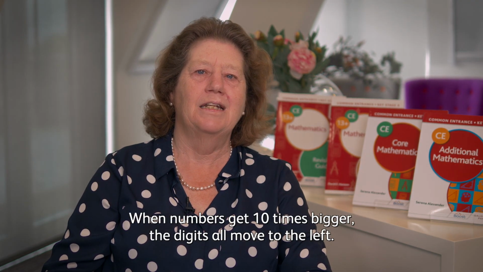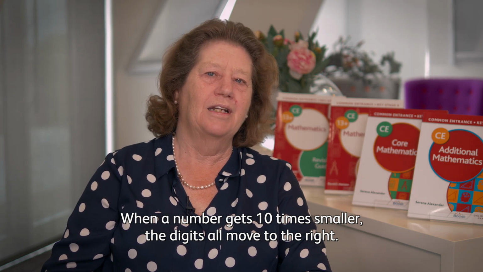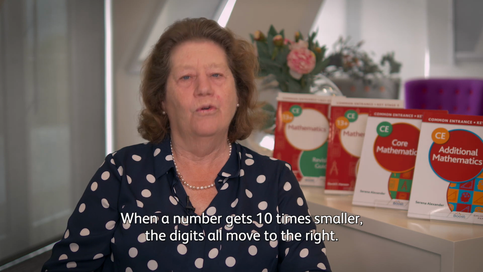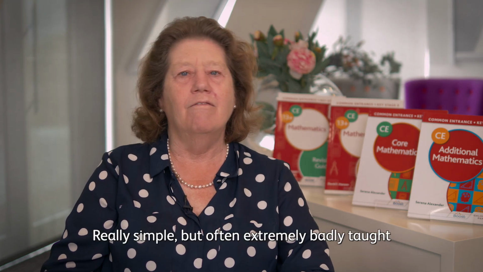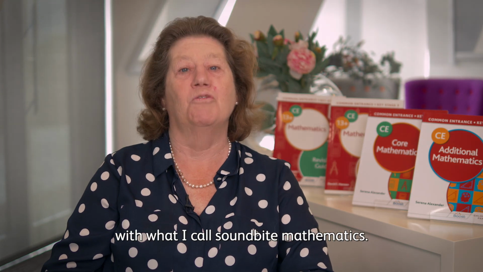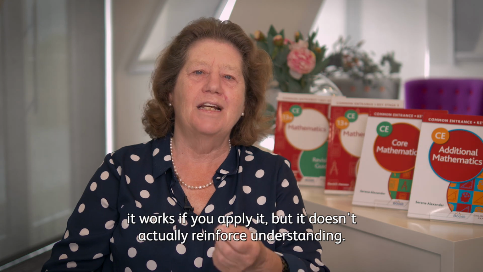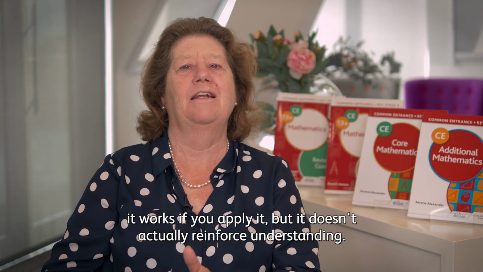When numbers get 10 times bigger, the digits all move to the left. When a number gets 10 times smaller, the digits all move to the right. Really simple, but often extremely badly taught with what I call soundbite mathematics. Give them a quick rule, it works if you apply it, but it doesn't actually reinforce understanding.